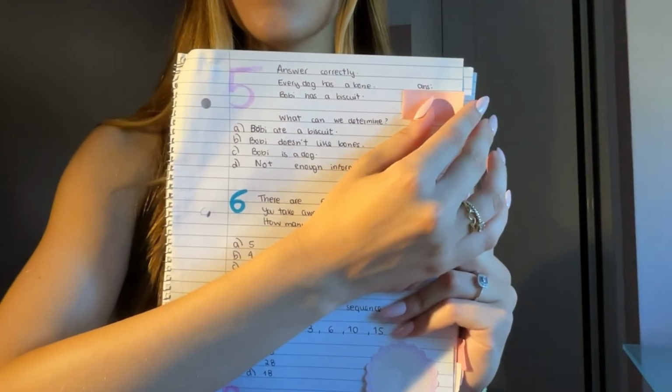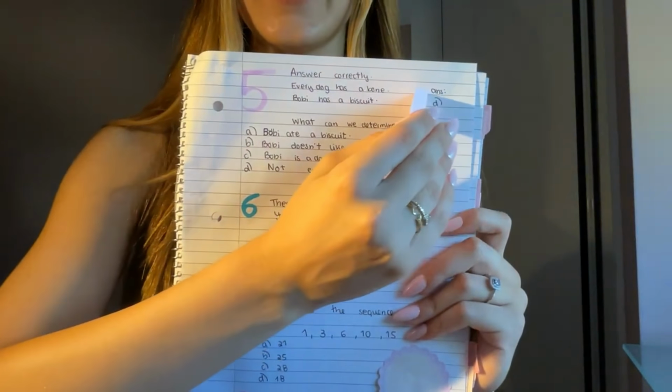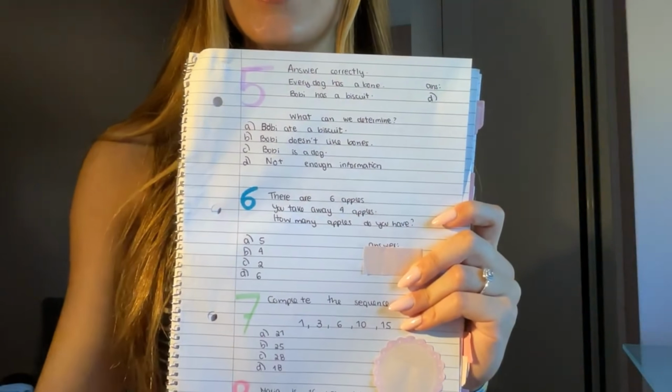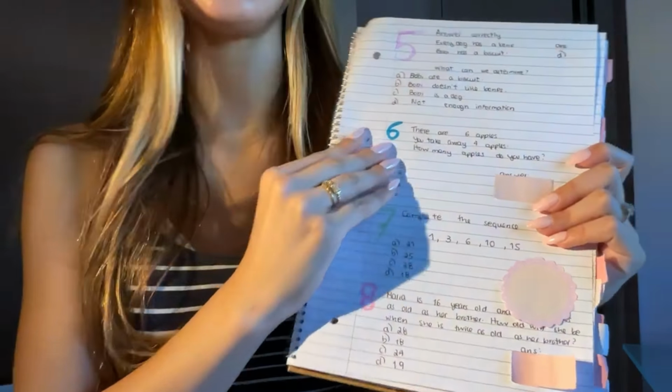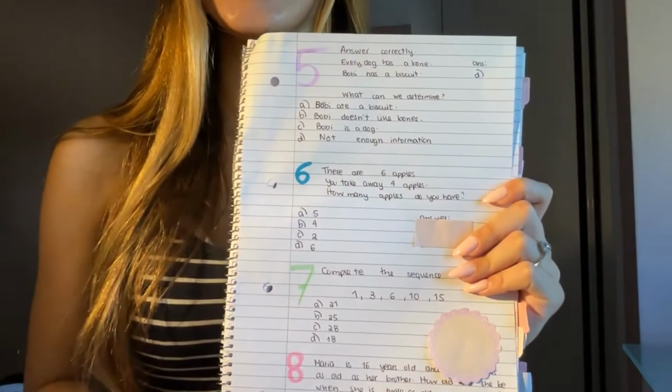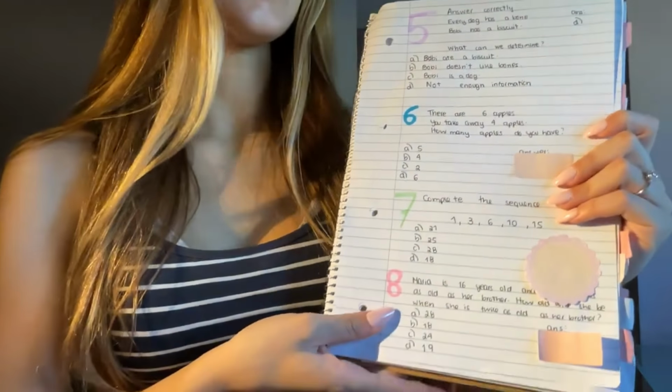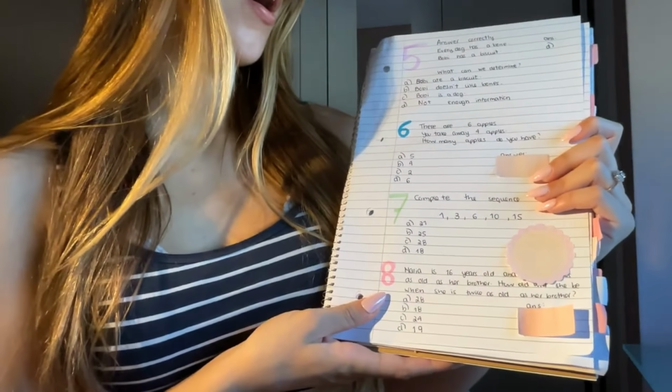Okay, so the correct option for question 5 is option D, so we do not have enough information. Great job. Did you get this one right? Okay, moving on to question number 6.